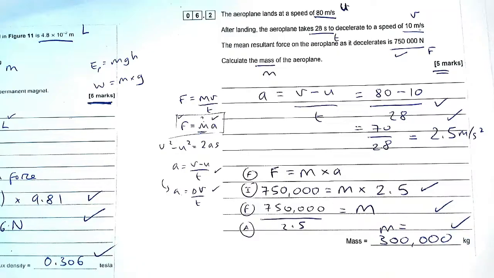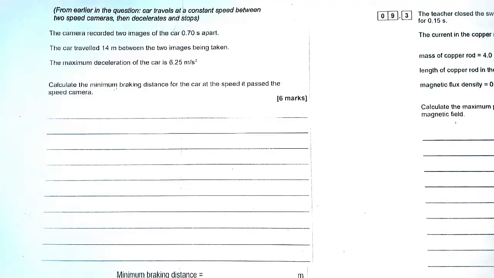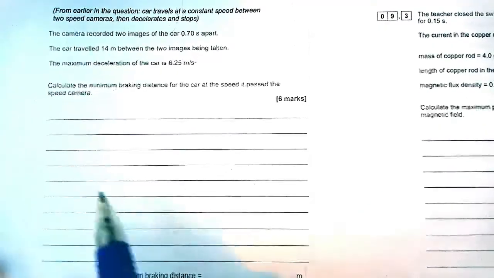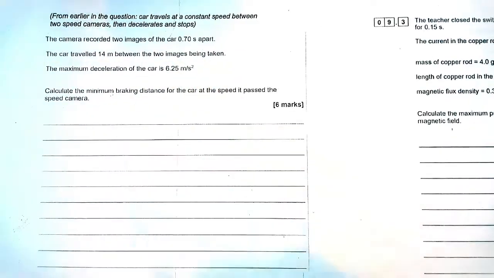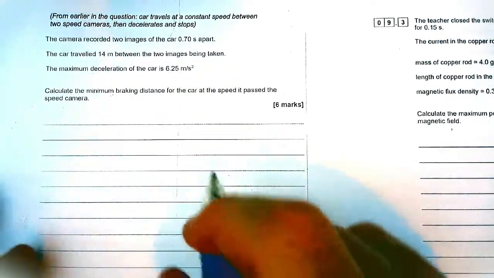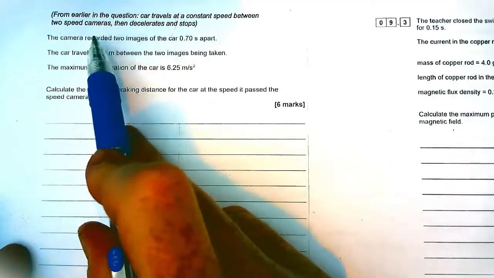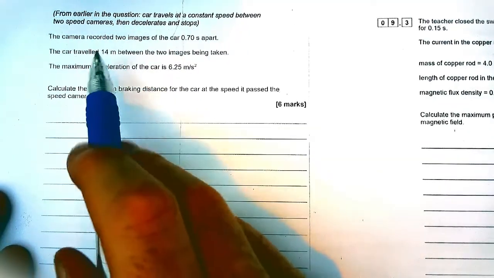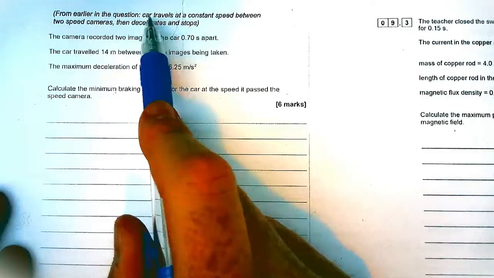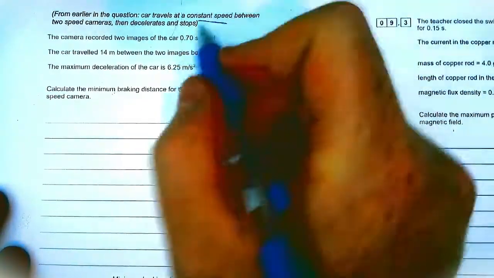Okay, next question we're going to look at is another motion one, because these can be the trickiest, because there's a lot of things that could be thrown at you, and a lot of equations to use. Now, for context in this question, I've just given you the actual numerical bit. There's a car that travels at a constant speed between 2 speed cameras, then it decelerates and stops. So that's going to help us answer this first bit.